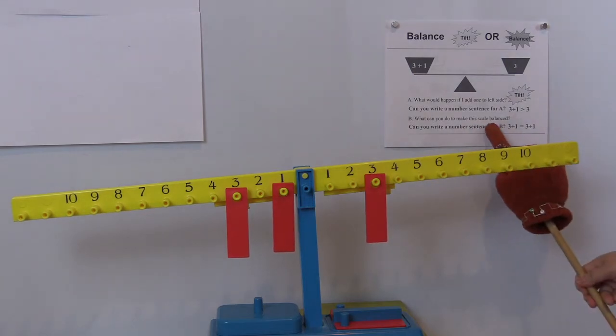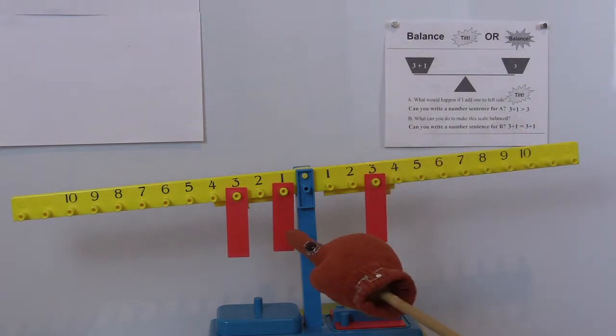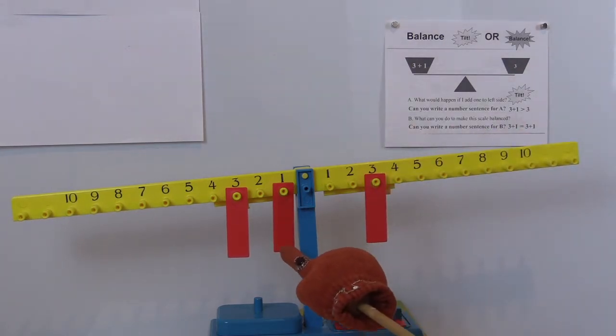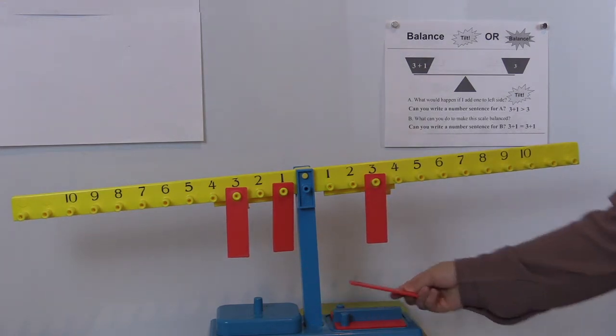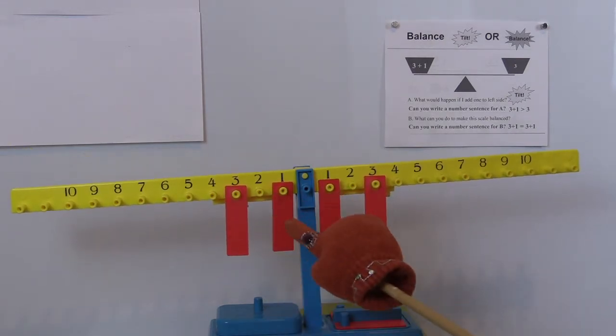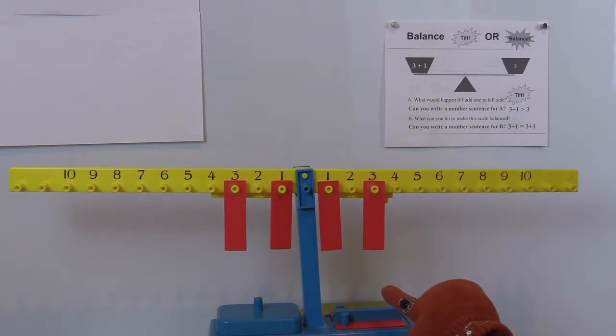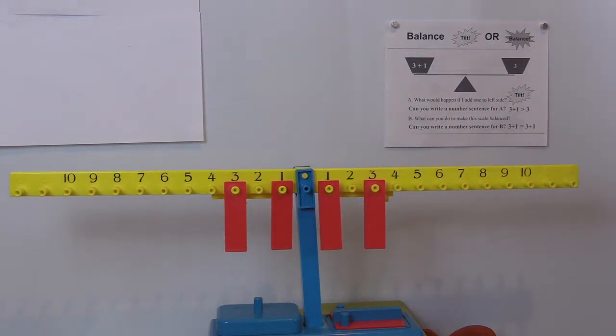And how can you make this scale balanced? I want to make this balanced. Then what can we do? So I added 1 to this side to tilt it. So I want to add the same number to the other side. Then it's going to be balanced. So I have 3 and 1 on one side, 3 and 1 on the other side, and kids can see, oh, they are balanced because I'm adding the same numbers on both sides. So the equal sign means balanced. Kids can see that.